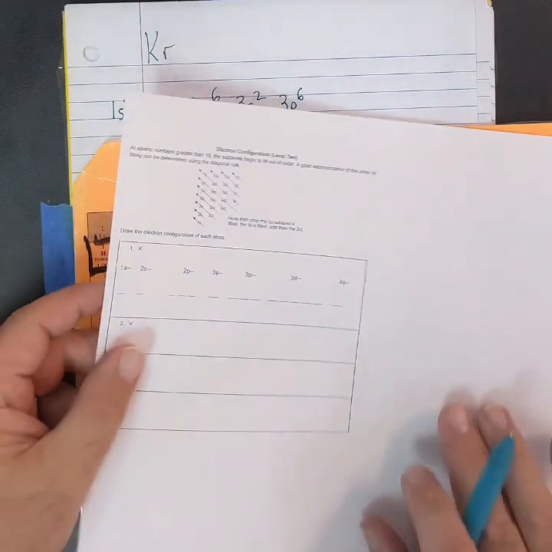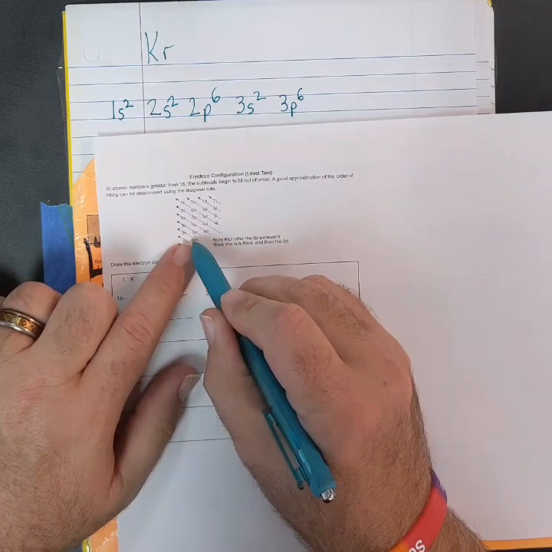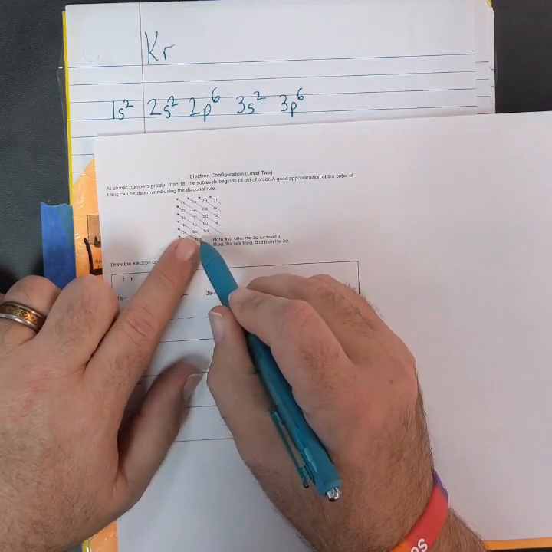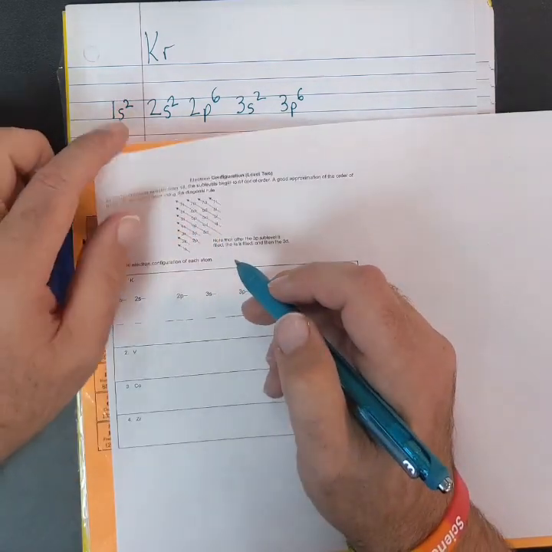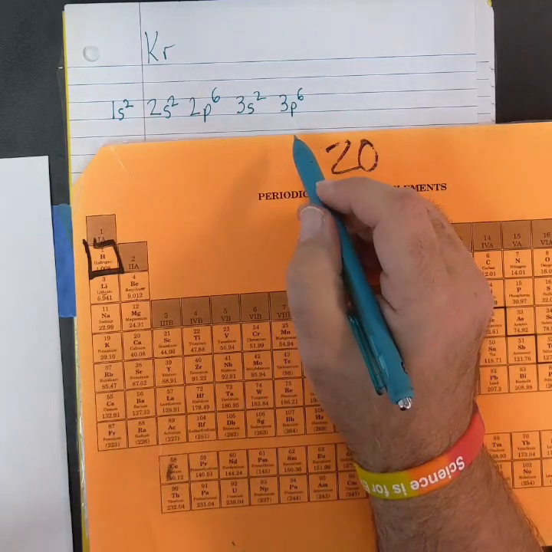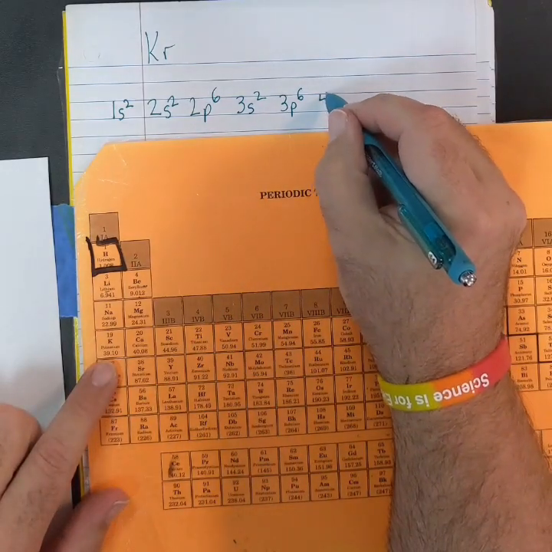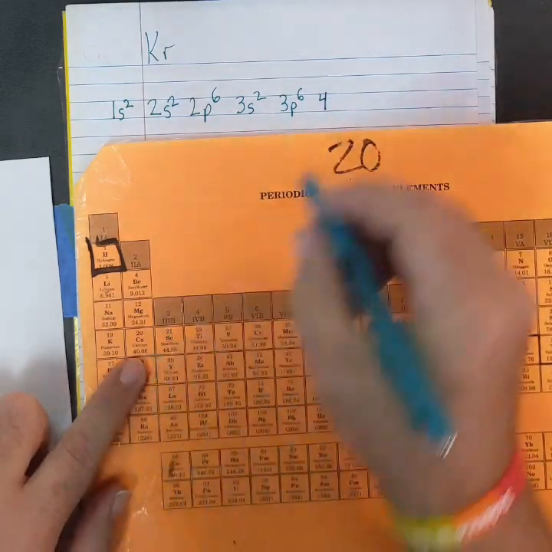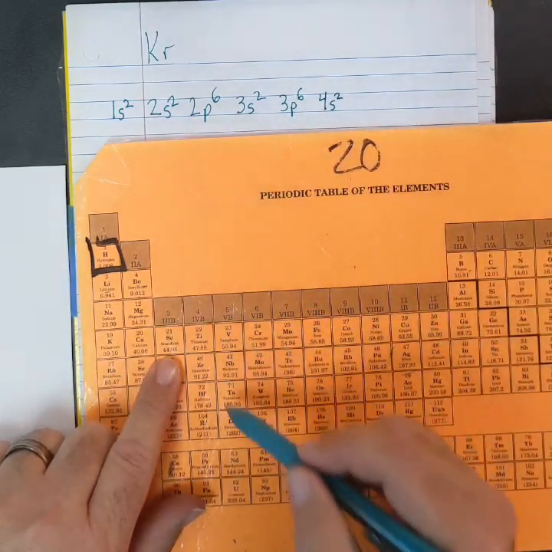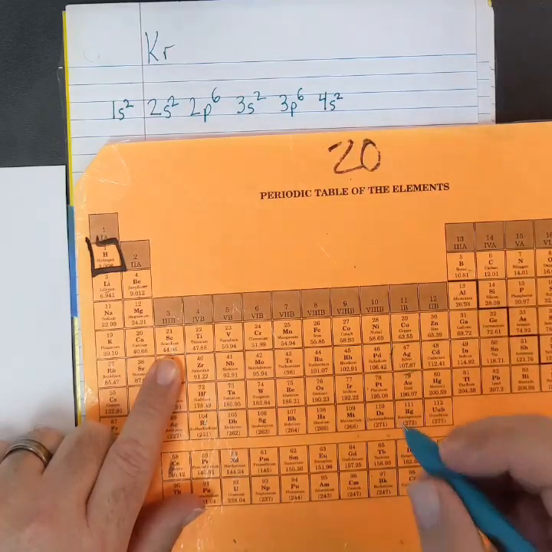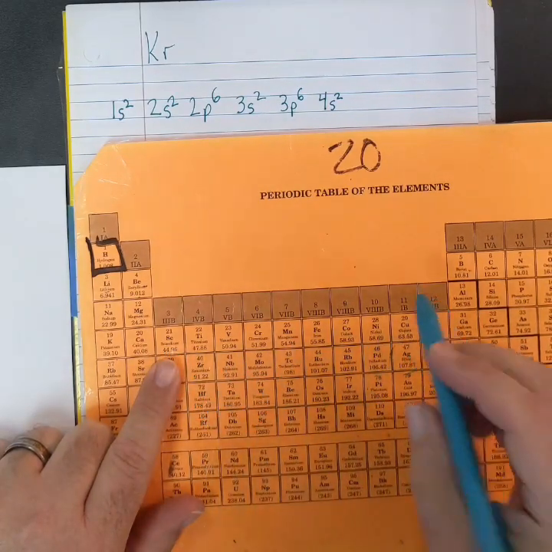So we have to consult our Aufbau diagram here. So it's 1s fills, then the 2s, then the 2p, then the 3s, then the 3p, 4s, 3d, then the 4p. Okay? So after the 3p, we're going to have 4s. So that's right here, potassium and calcium. So we're in the fourth energy level, and we have 2, so 4s2. Now, the D block is always 1 behind the period number. So this is period 4, but this is going to be 3d.